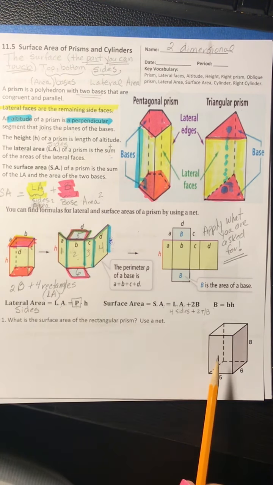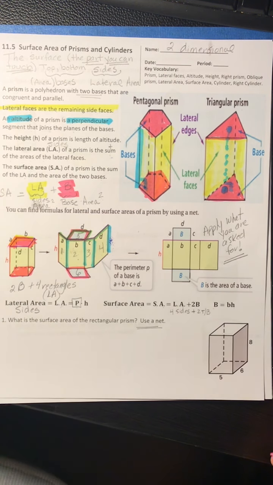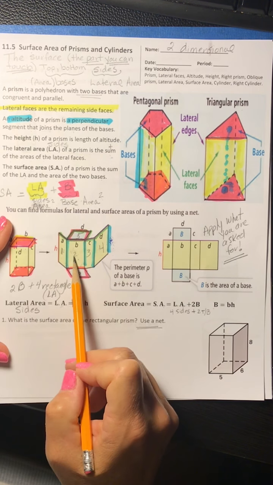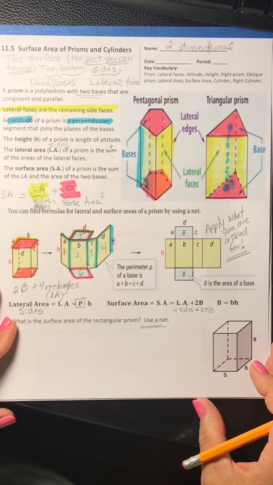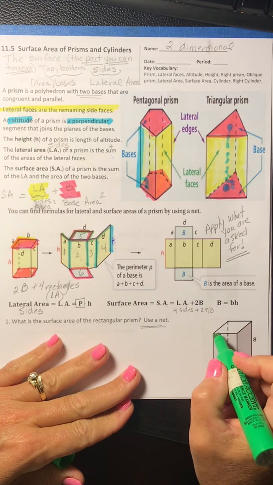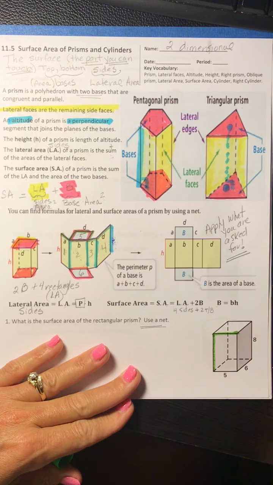So, this shape and this shape are the same. This question says use a net. Using a net is easy. We all want to do length times width plus length times width plus, and do the net into pieces. But I'm going to show you how to use the perimeter. Okay, so in this particular shape, this is my length and this is my width of the first one.